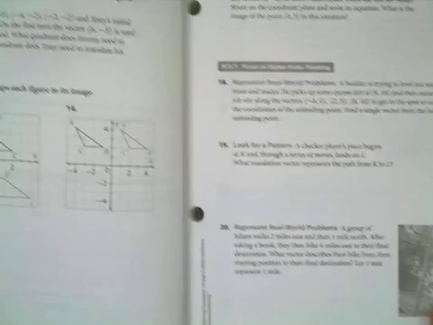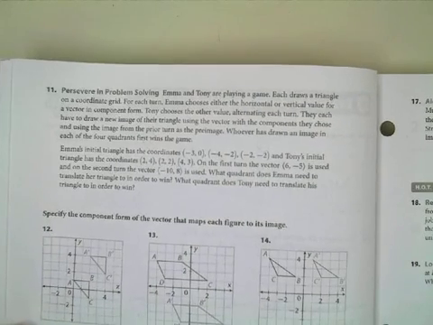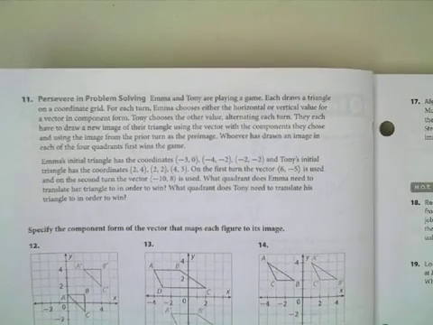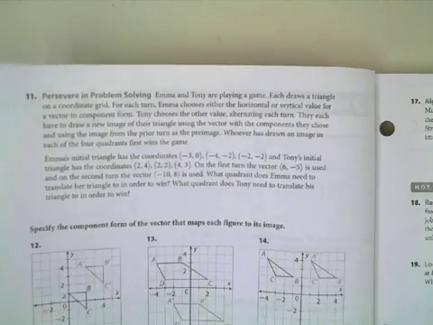You don't want to do number 11? Oh, it's like a little story right there. Emma and Tony are playing a game. Each draws a triangle. Yeah, reading, right? Who wants to read in a math class?